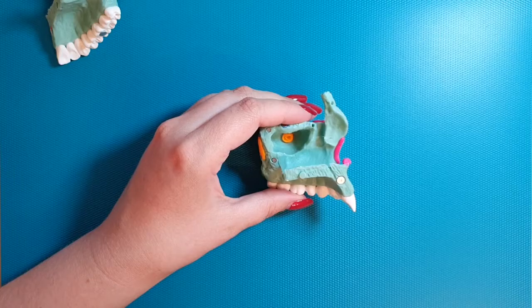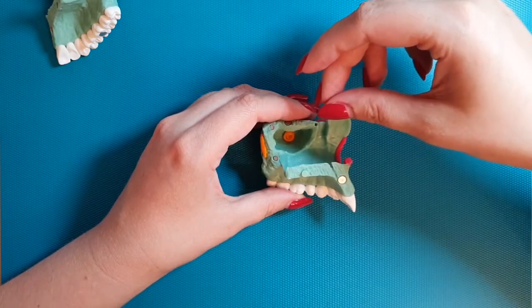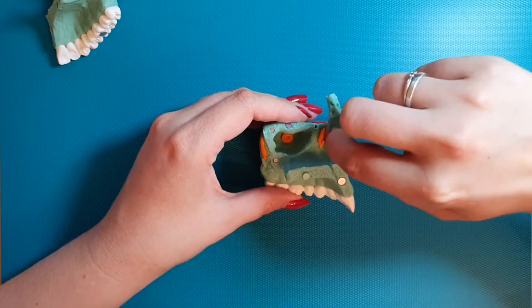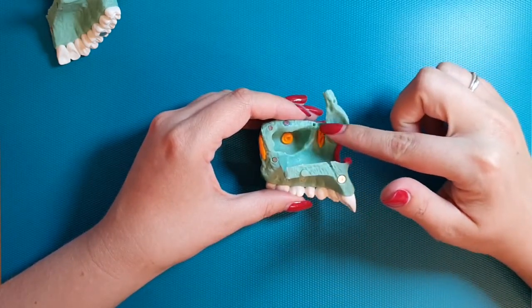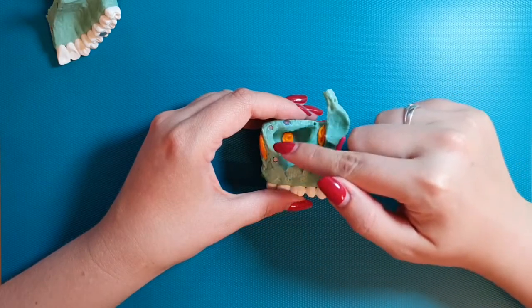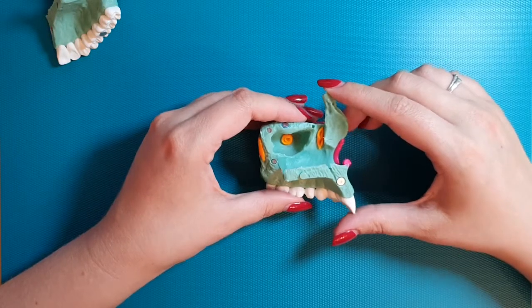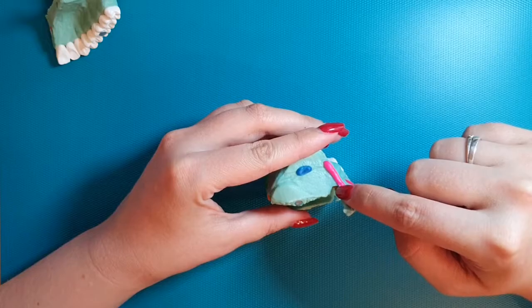Next element is the lacrimal groove, right here. It is closed by lacrimal bone and inferior nasal concha. This is also a bone. Together they are forming nasolacrimal canal.